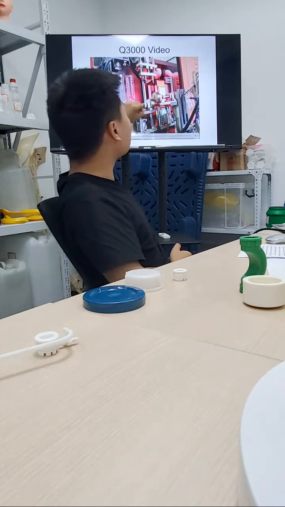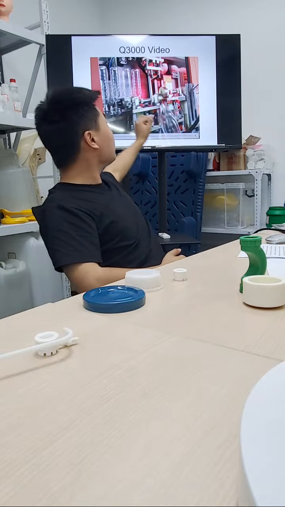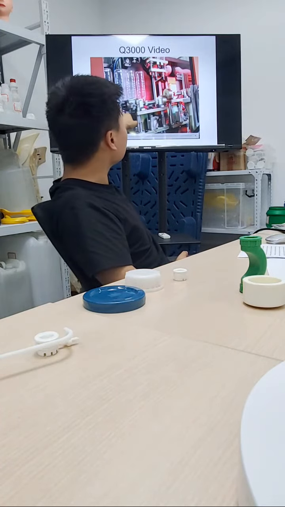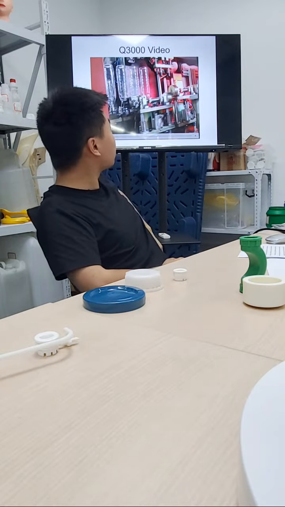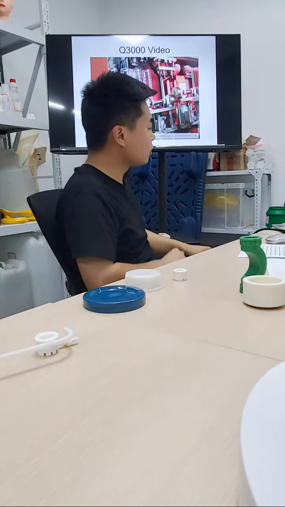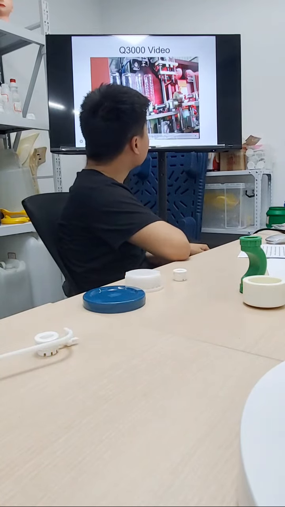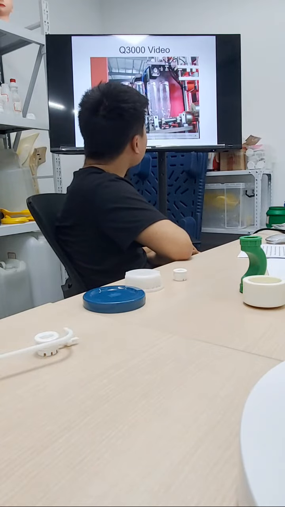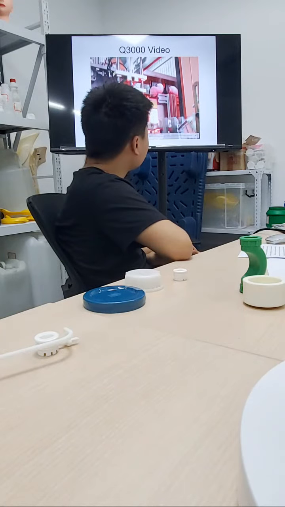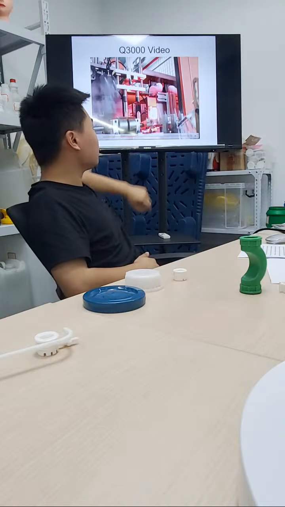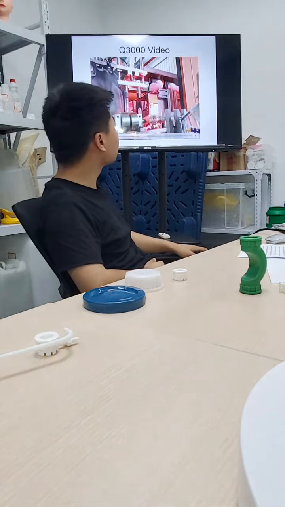This is the Q3000 video. It is only 2 cavity. You can see this is only 2 bottles one time. This is preform loading. This is the mold.